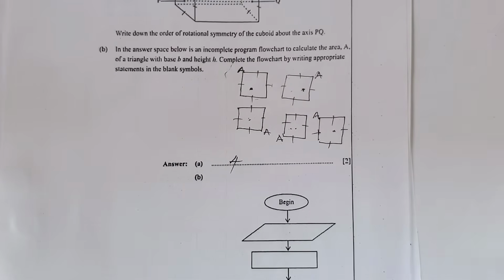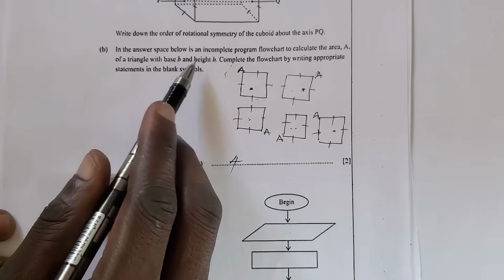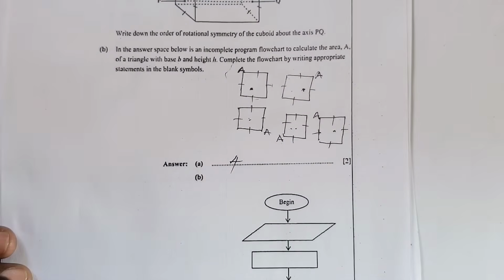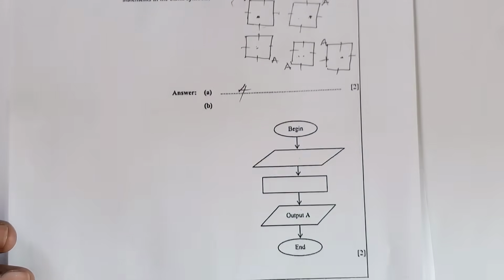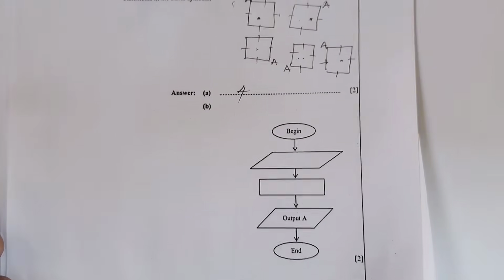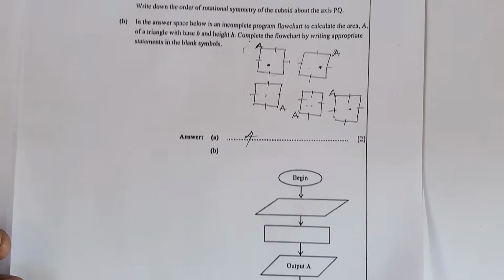In the answer space below is an incomplete program flowchart to calculate the area A of a triangle with base B and height H. Complete the flowchart by writing the appropriate statements in the blank symbols. So area of a triangle. We've been given B and H, base and height.